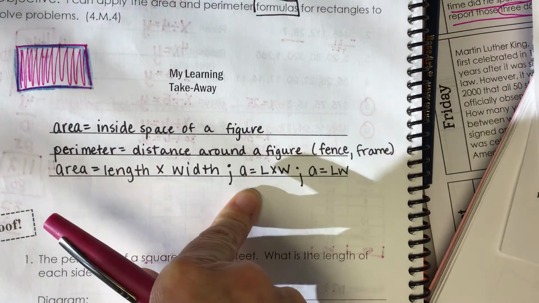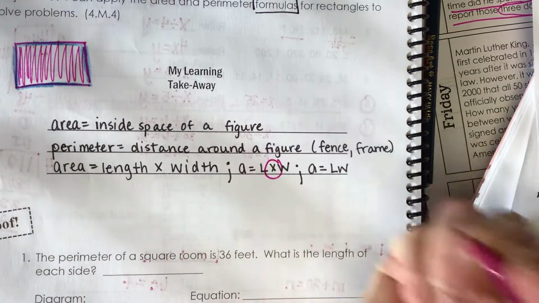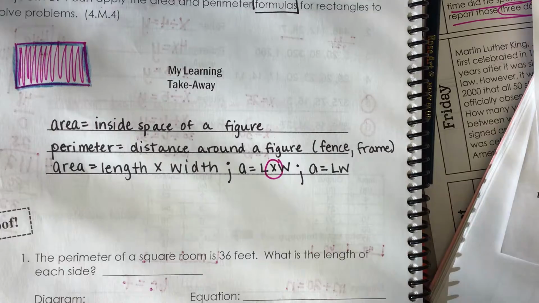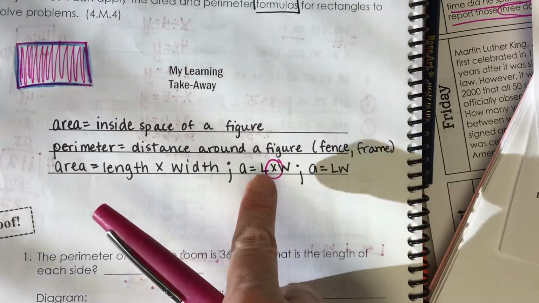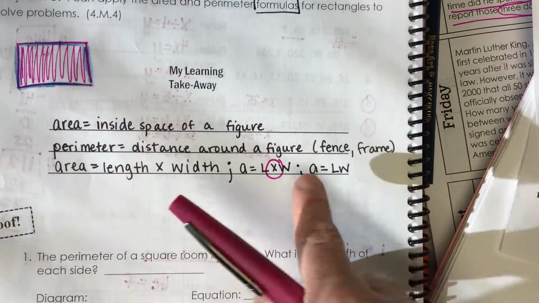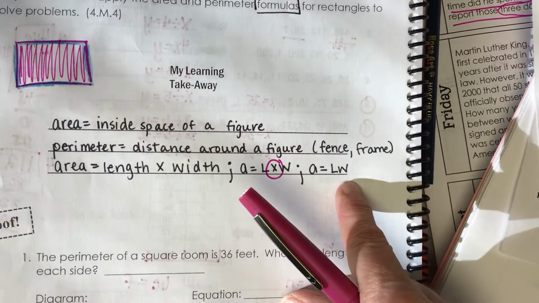But this week we've been talking a lot about taking away this multiplication symbol, because when we have letters, that really looks like a third letter, L times W. So we can also just write A equals LW.